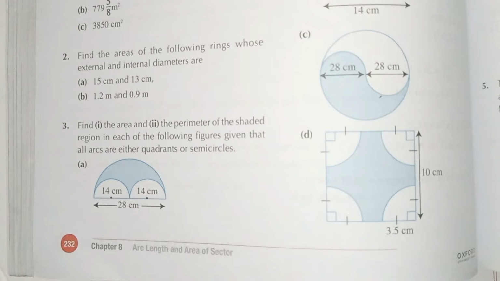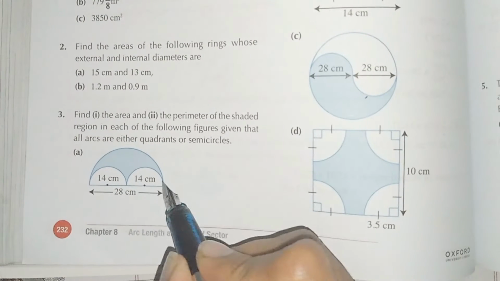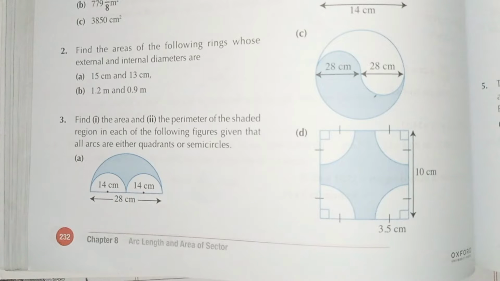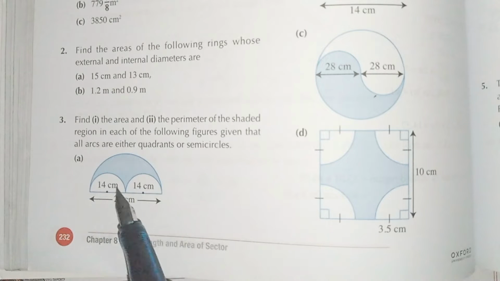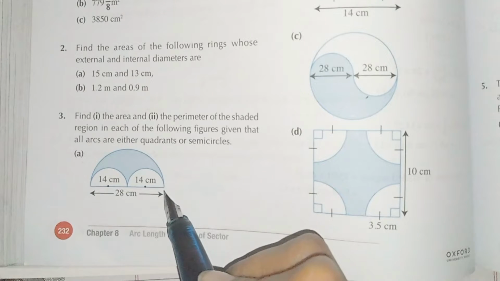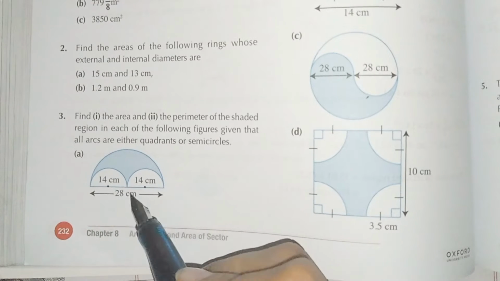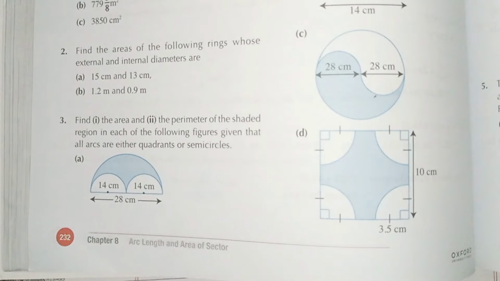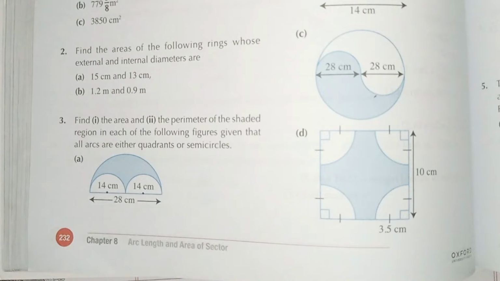In part number 2 we have to find the perimeter of the shaded region, and the perimeter is that line and this line. We have to find the length of the arc of this big semicircle and the length of the arc of the small semicircles, then add them.